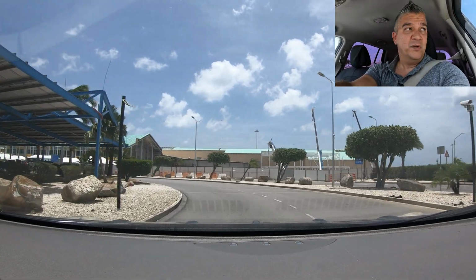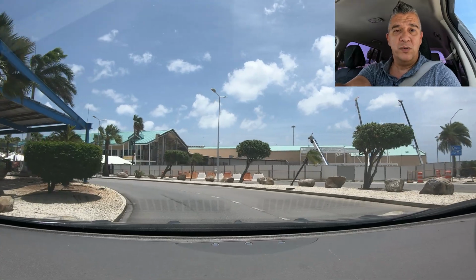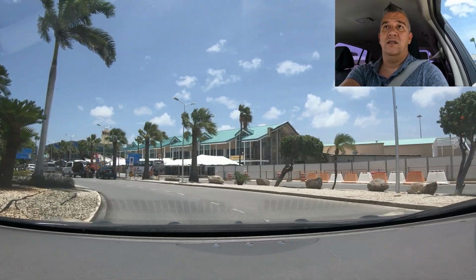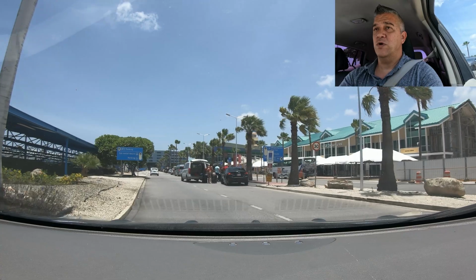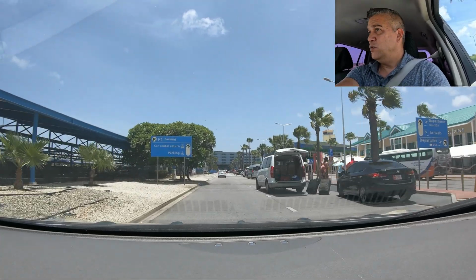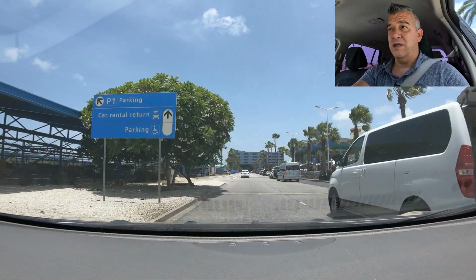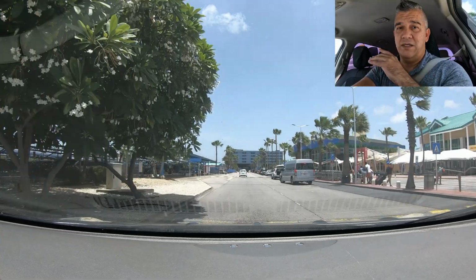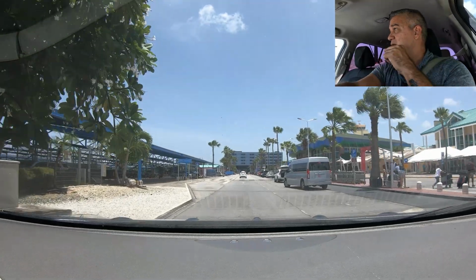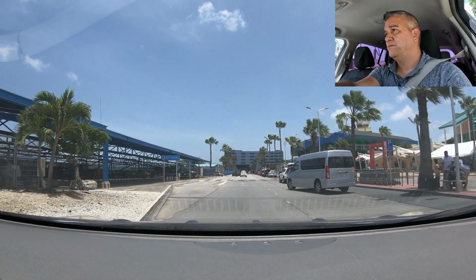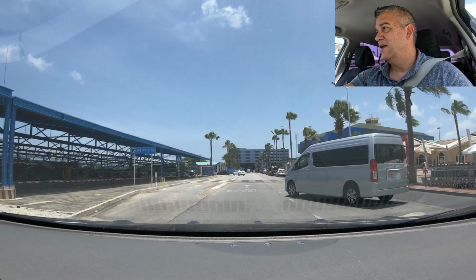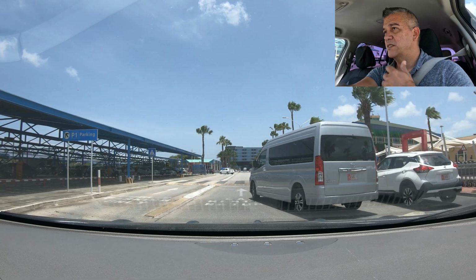But without further ado, this is the road that you would take. This first part is where you would go for the US departures. So if you are leaving anywhere to the US, this is where you need to be. This terminal, this first terminal. And then let me double check the camera. Yes, it is still on.